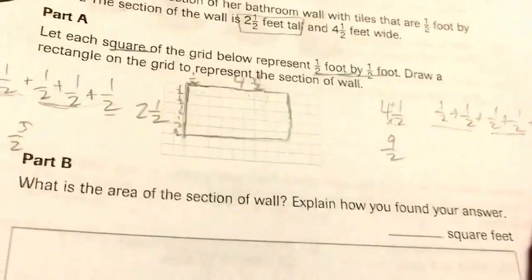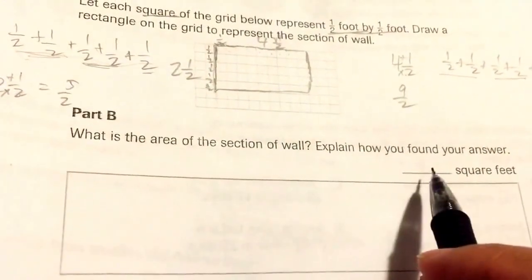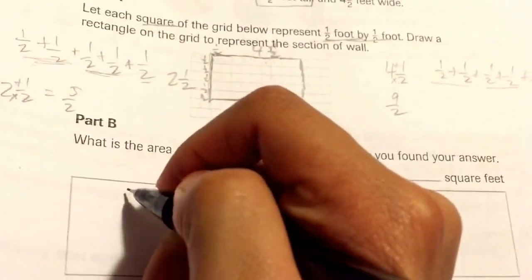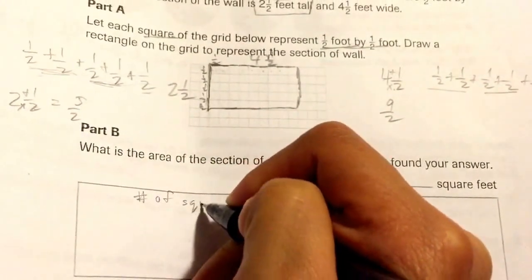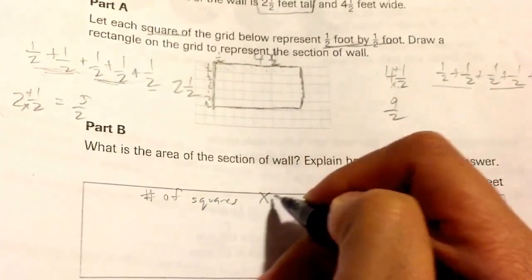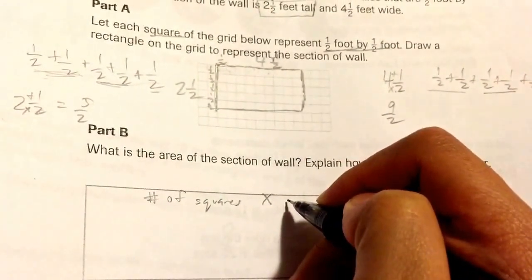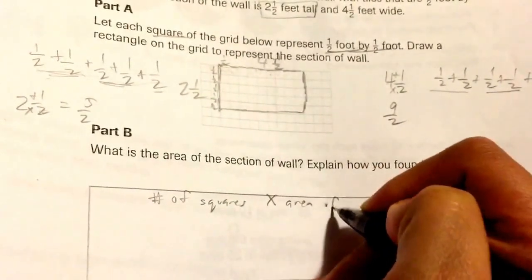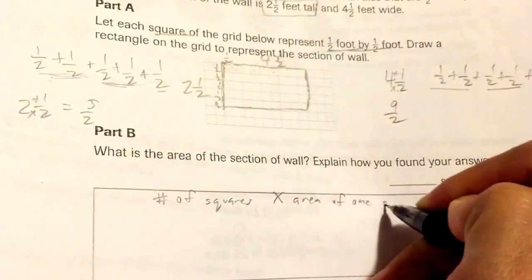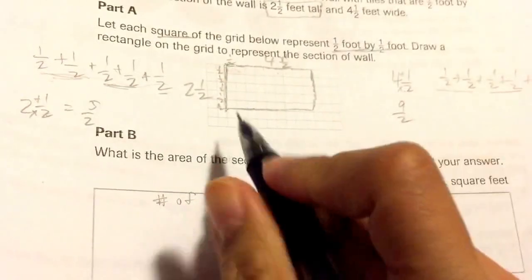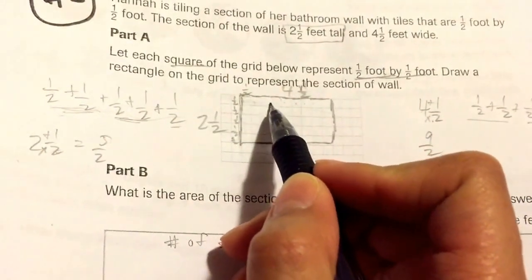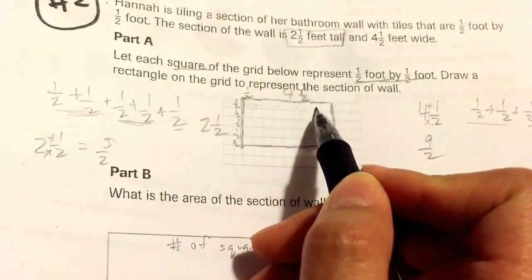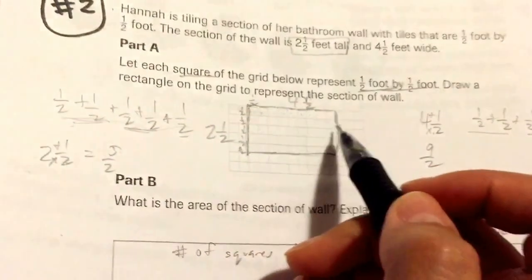That's part 8, just drawing the square. What is the area of the section of the wall? Keep in mind, what we're going to do is multiply the number of squares by the area of one square. So, if we're to count the squares, you could count them out. 1, 2, 3, 4, 5, 6, 7, 8, 9, 10, 11, and so on.